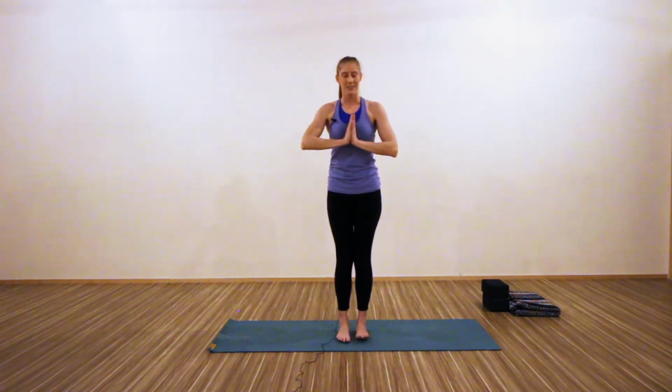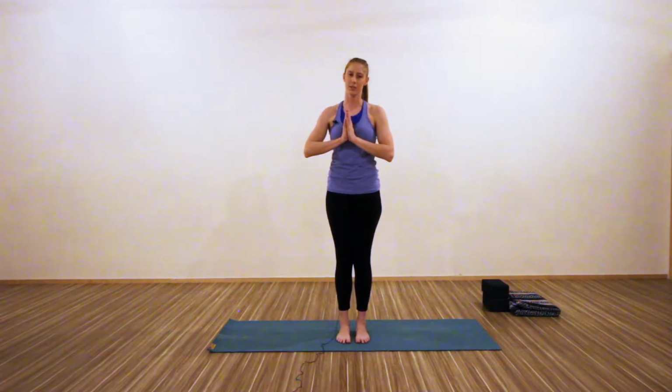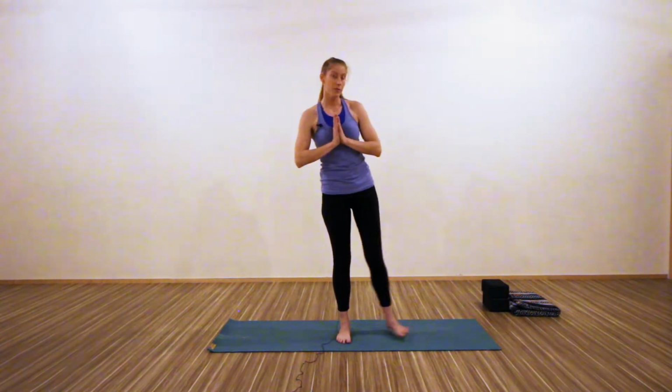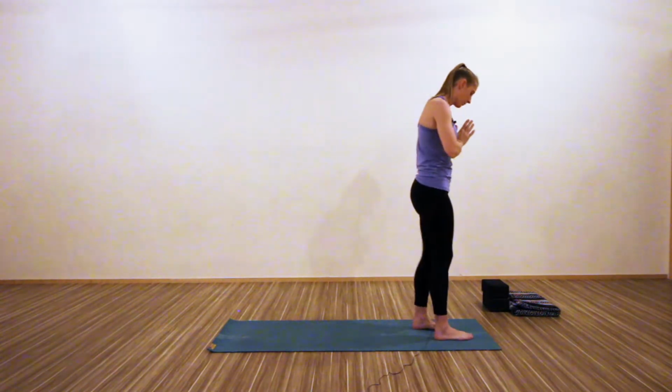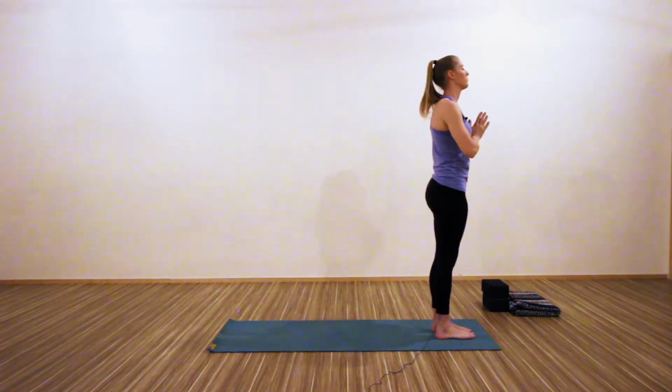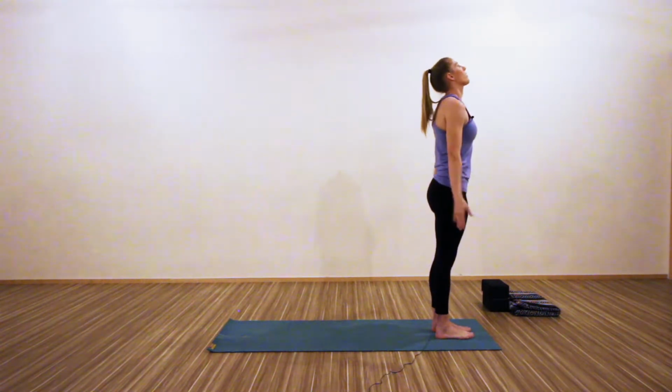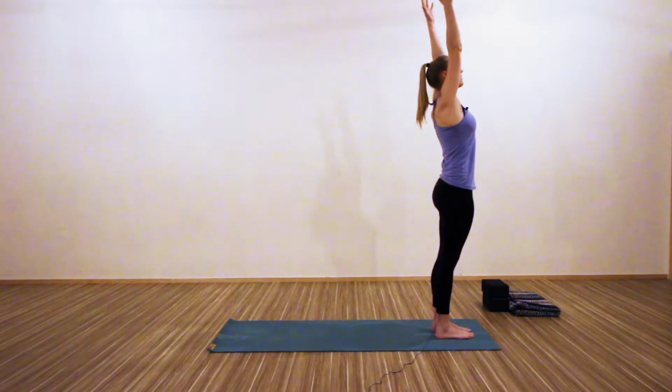Nice job in your practice so far. We're going to go over our last set of terms during our last poses, which are going to be low lunges. So go ahead and come to the top of your mat if you're not there already, having some space behind you. Inhale, sweep the arms out, up and overhead.